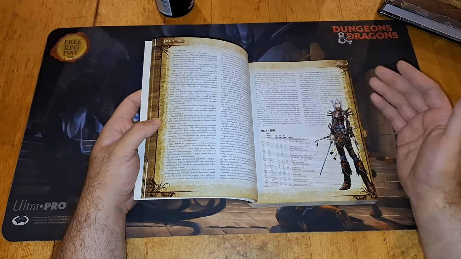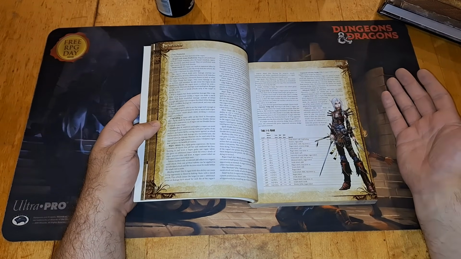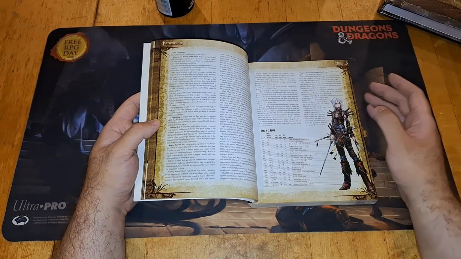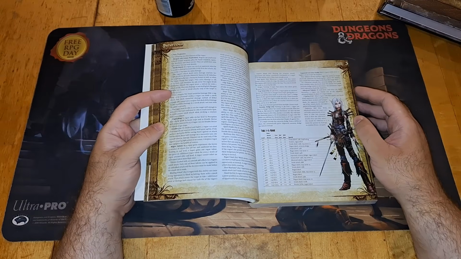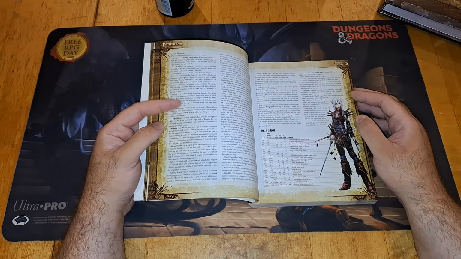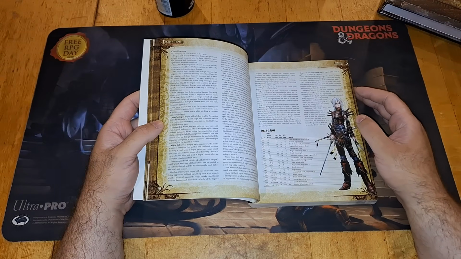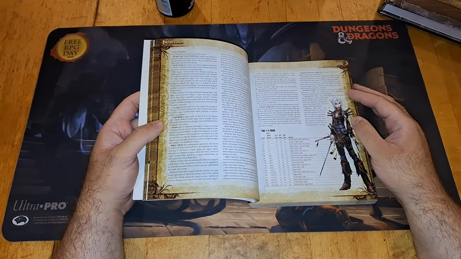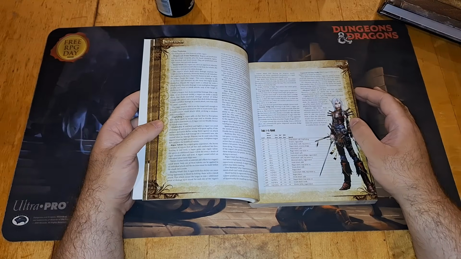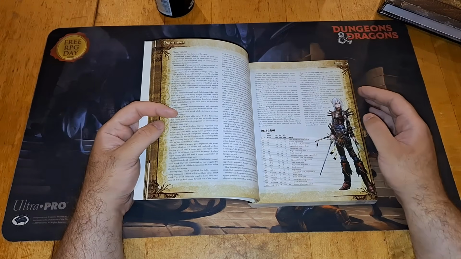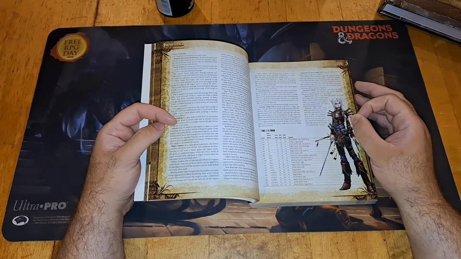Sneak attack damage is not multiplied on a critical hit, the same way it wasn't in 3.0 and 3.5. Now they have the trap finding ability, which is kind of interesting. The rogue adds half their level to perception skill checks made to locate traps and disable devices. Skill checks are a minimum of +1. The rogue can use disable device to disarm magical traps. So they kind of gave trap finding a little bit of a boost.